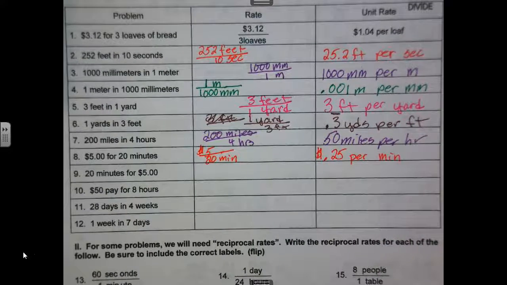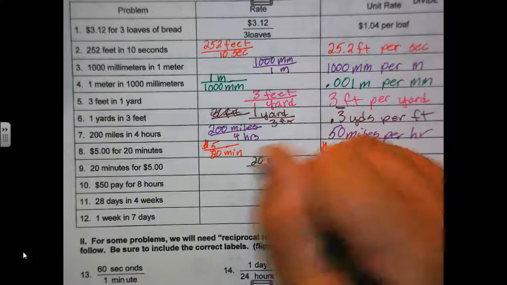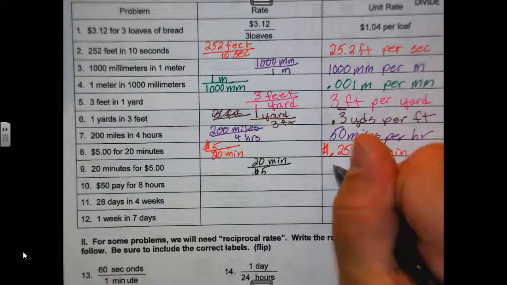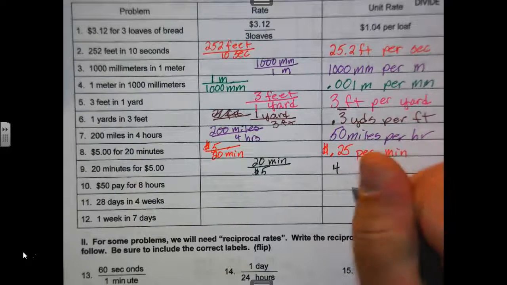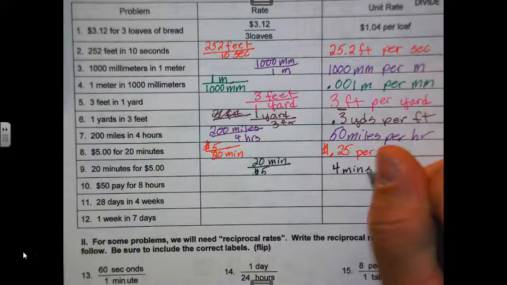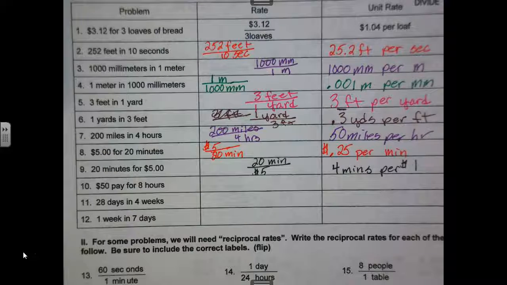Well, that's pretty. 20 minutes for $5. So I get 4 minutes per buck. Which one's cheaper? 25 cents per minute or 4 minutes for a buck? It's a trick question. They're the same.